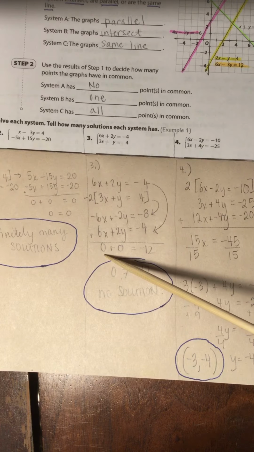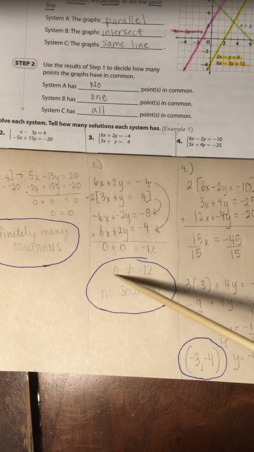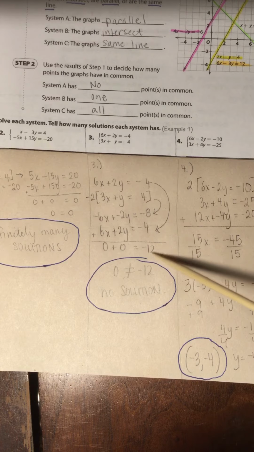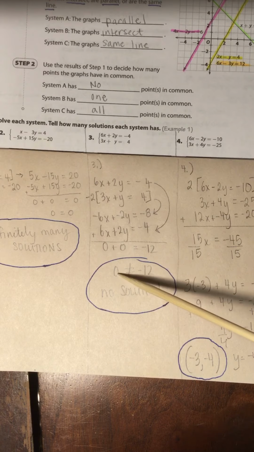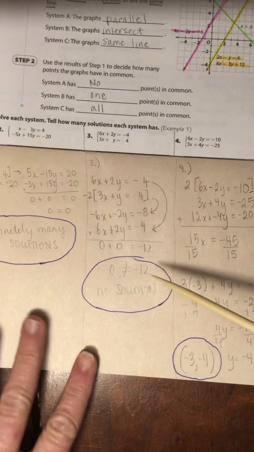My x's cancel to 0. My y's cancel to 0. So this side is equal to 0. But the terms on my right side do not cancel to 0. They equal negative 12. So we know that 0 does not equal negative 12, which makes this no solution.